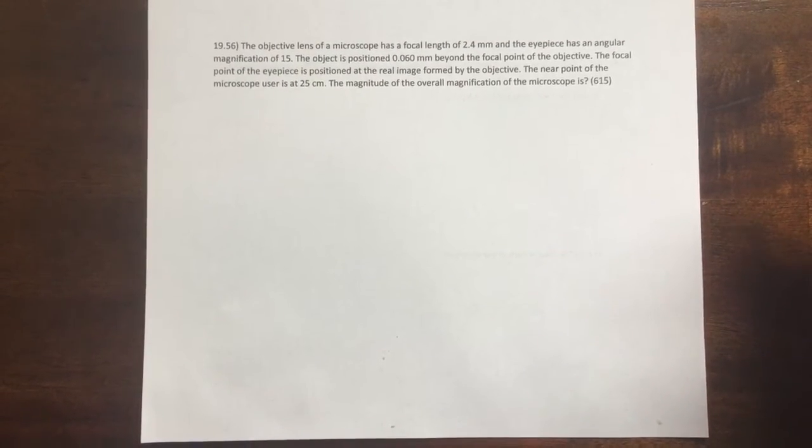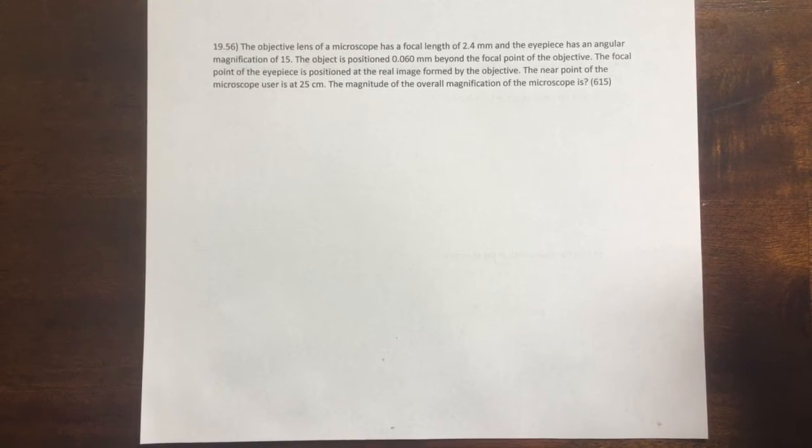Now we take a look at a microscope. The objective lens of a microscope has a focal length of 2.4 millimeters, and the eyepiece has an angular magnification of 15. The object is positioned 0.06 millimeters beyond the focal point of the objective. The focal point of the eyepiece is positioned at the real image formed by the objective. The near point of the user is 25 centimeters. What is the magnitude of the overall magnification?